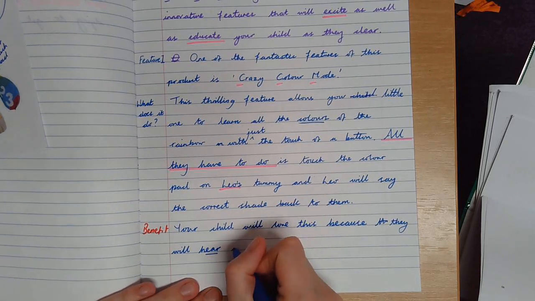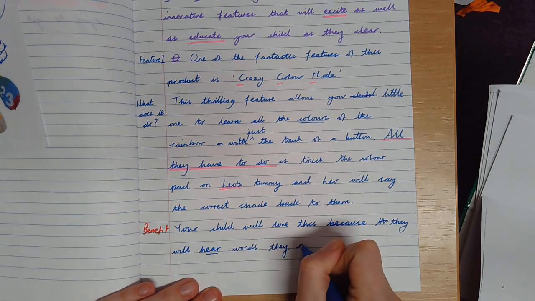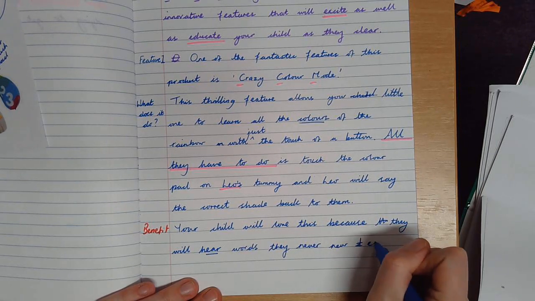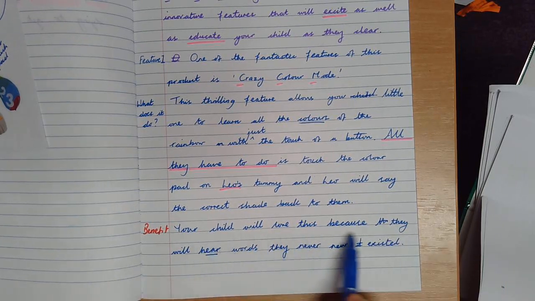They will hear words they never knew existed. So, your child will love this feature because they will hear words they never knew existed.